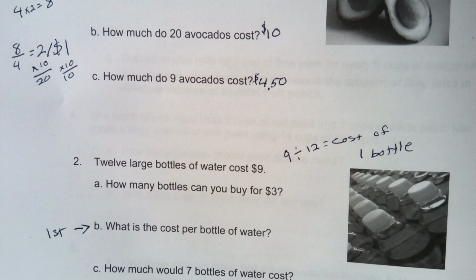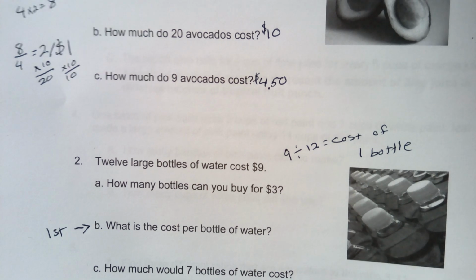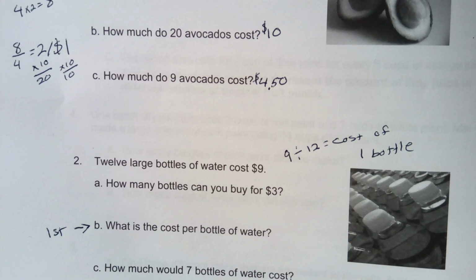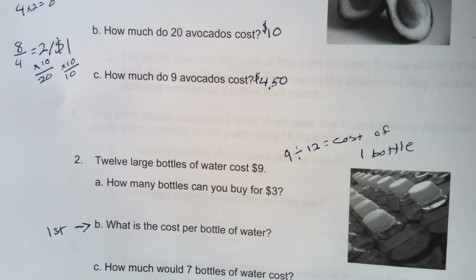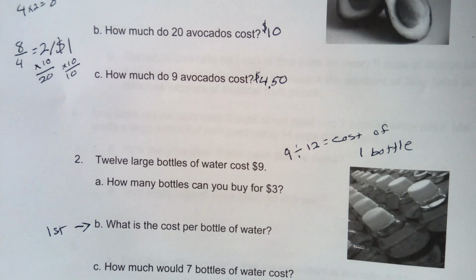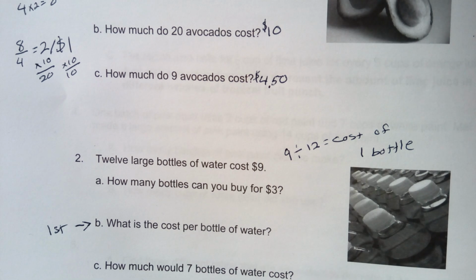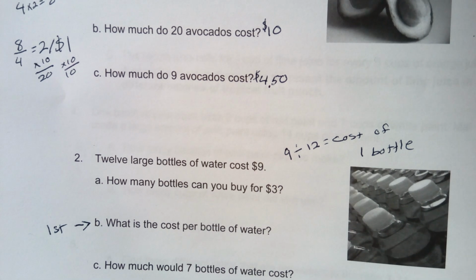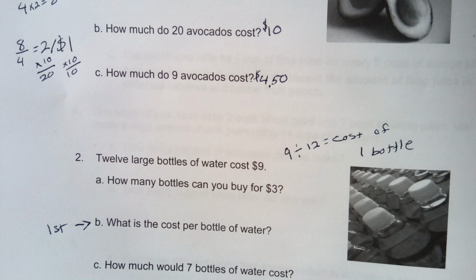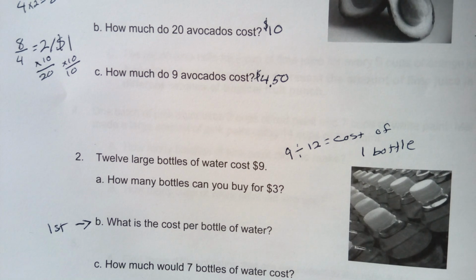Subtract, and we get 6. Bring down the 0. 12 goes into 60 5 times. And so 5 times 12 is 60. And so the cost of 1 bottle is 75 cents.